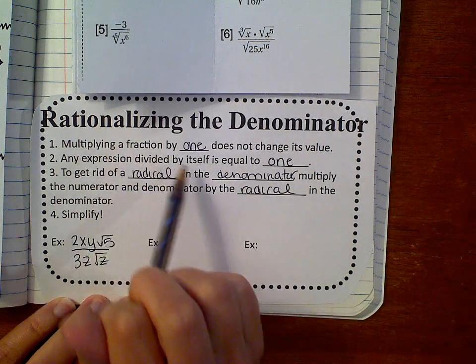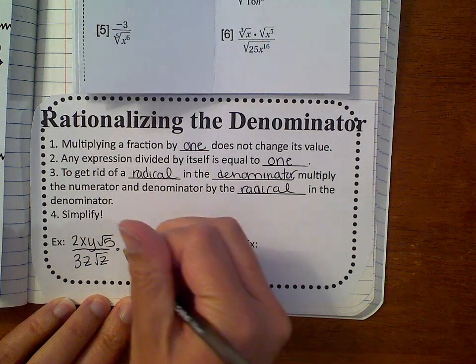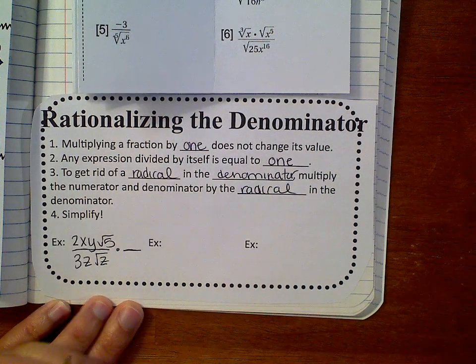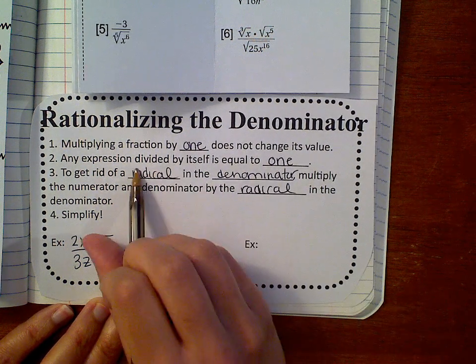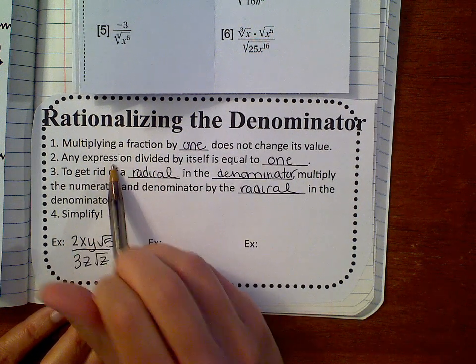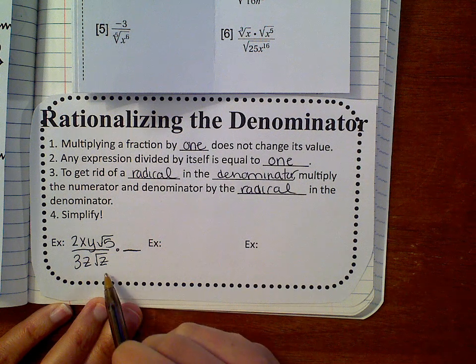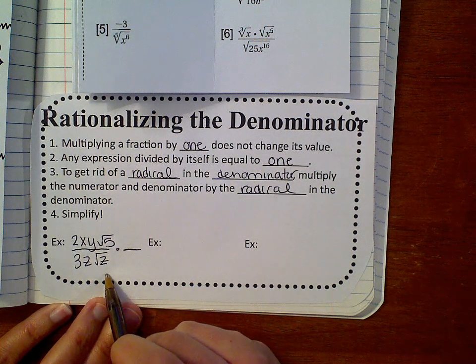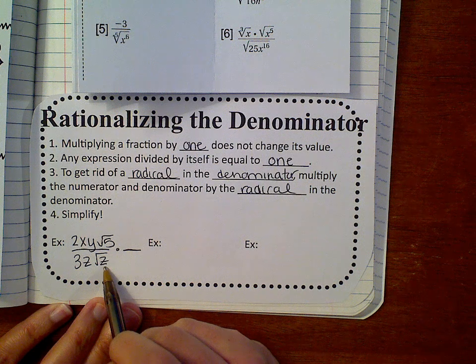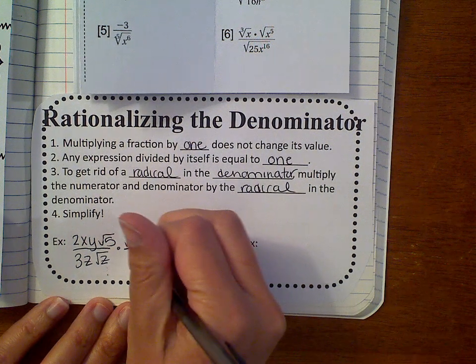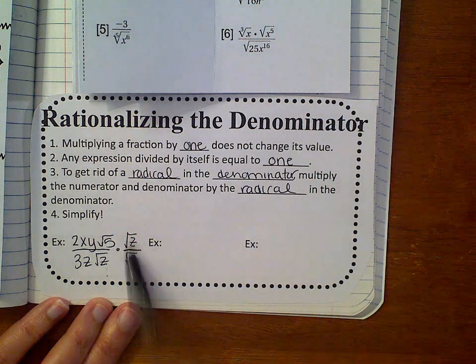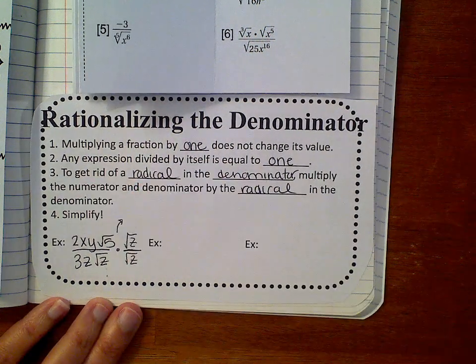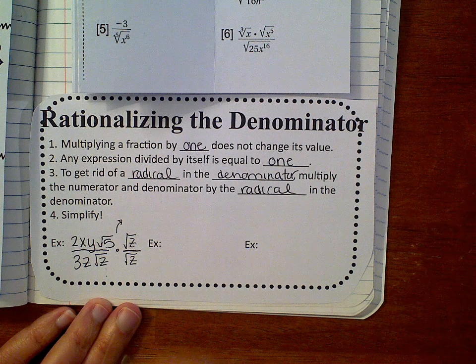So what we said we were going to do is multiply by a fraction that is just a fancy looking 1. And the fancy looking 1 should be any expression divided by itself. And the thing that I want to pick is whatever radical is in the denominator. So we're just going to do root z over root z. I didn't make this big enough for this example, but that's okay. We'll just go up here.